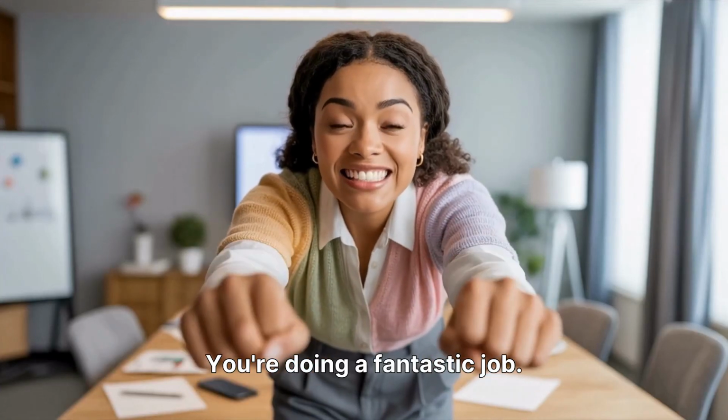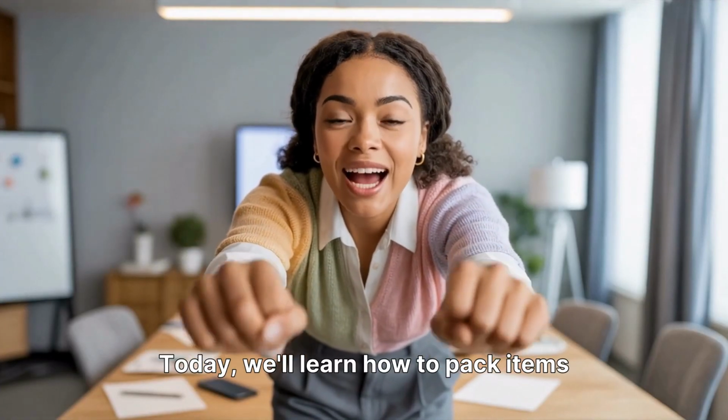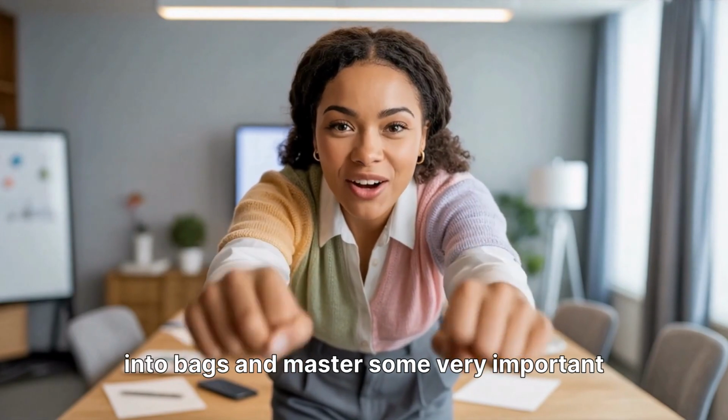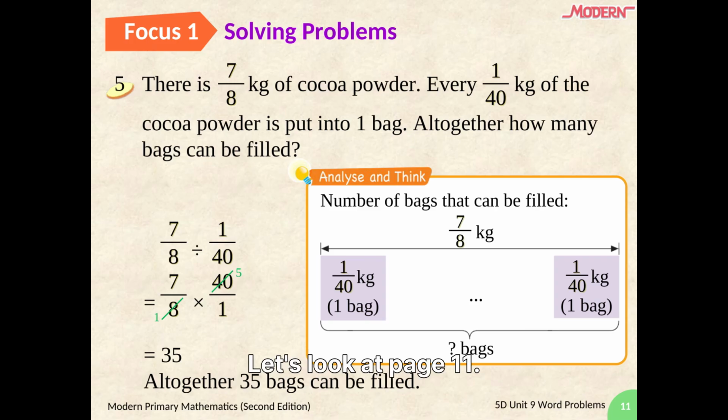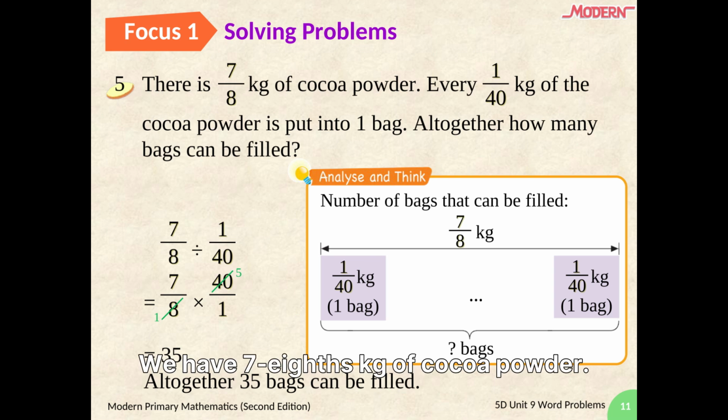You're doing a fantastic job. Today, we'll learn how to pack items into bags and master some very important unit conversions. Let's look at page 11. We have 7/8 kg of cocoa powder. We need to put 1/40 kg into each bag. How many bags can we fill?